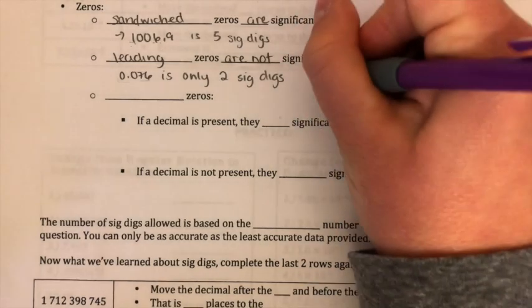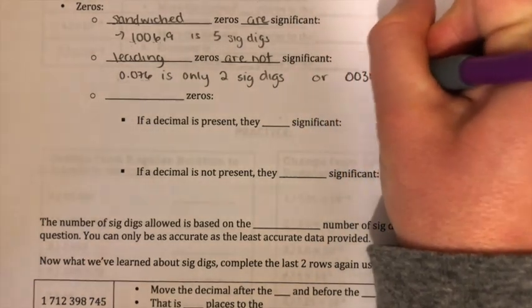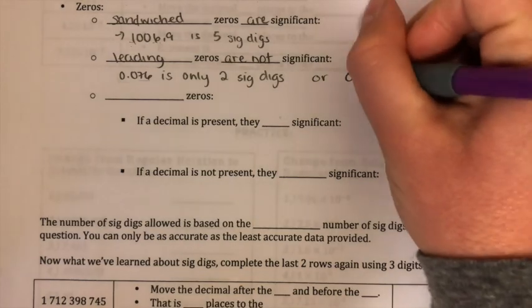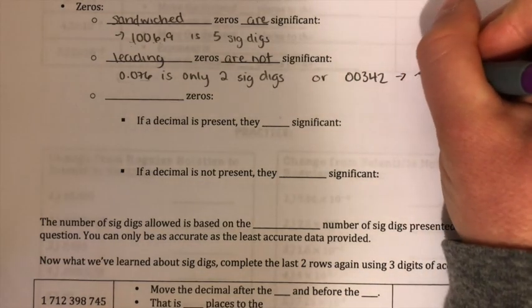Okay, or 00342, we wouldn't write it like that, right? That would just be 342, so this is only 3 SIGDIGS.